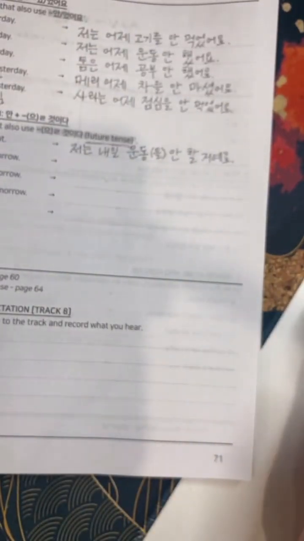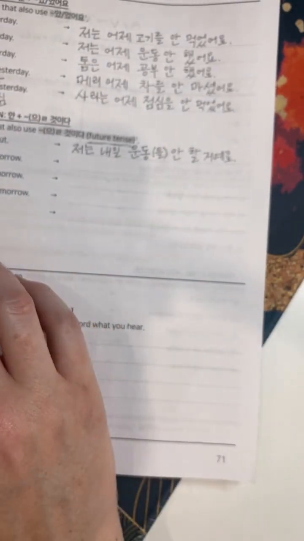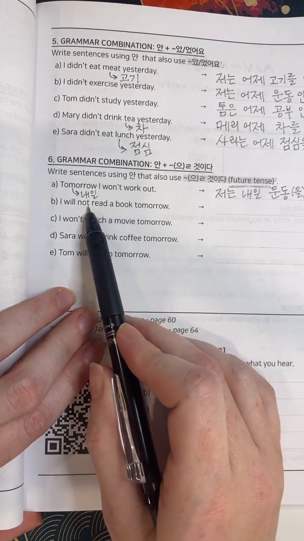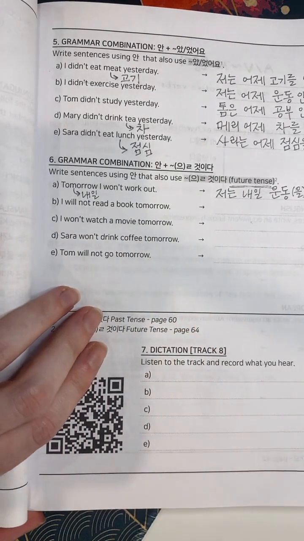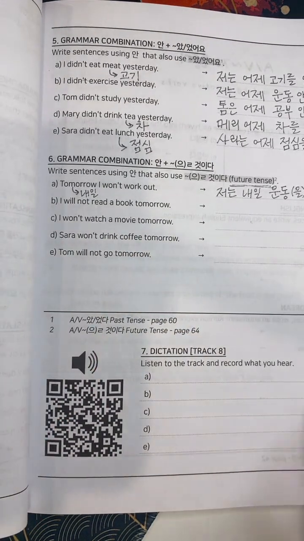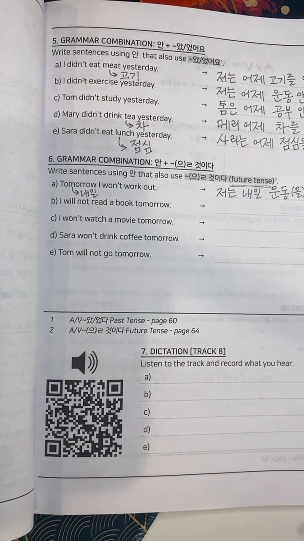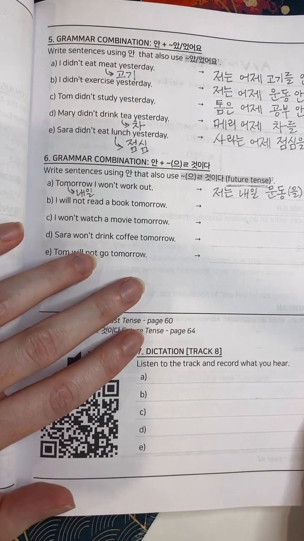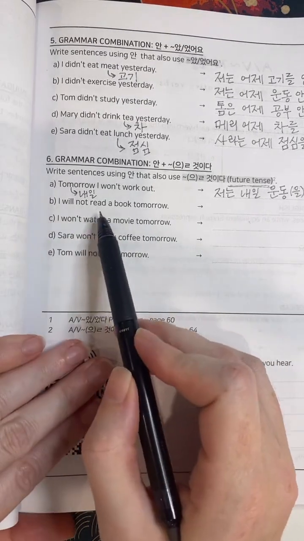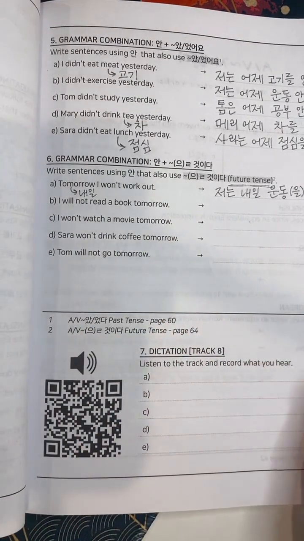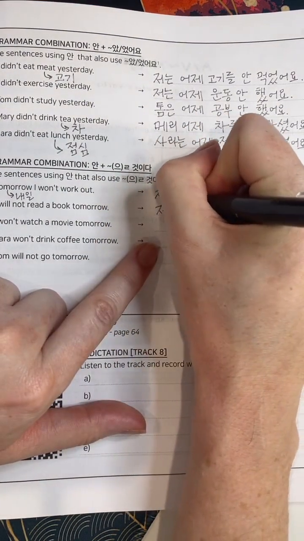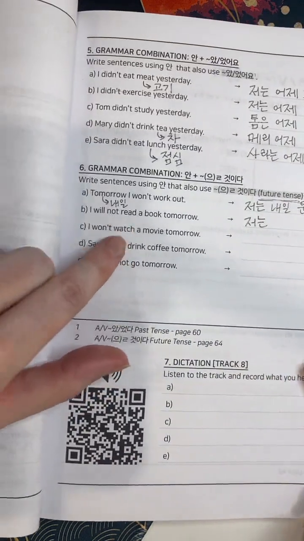자, 그럼 B. I will not read a book tomorrow. 해볼 거예요. Let's try it. I'm putting in some more Korean for you. I will not read a book tomorrow. So the subject is first 저는. It's talking about myself, right?